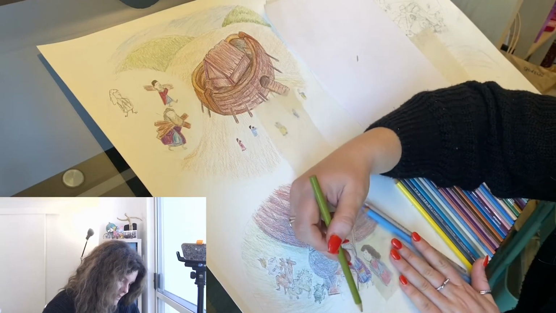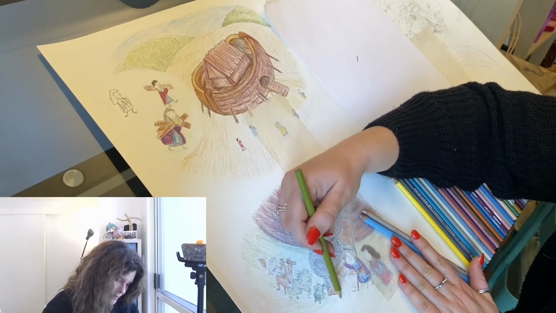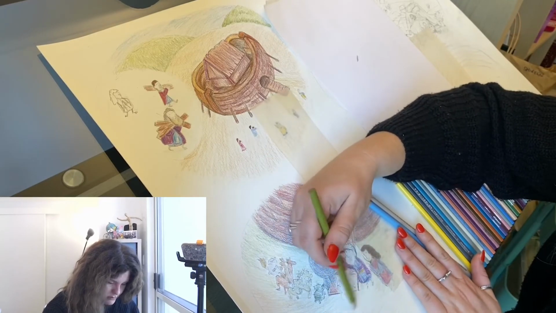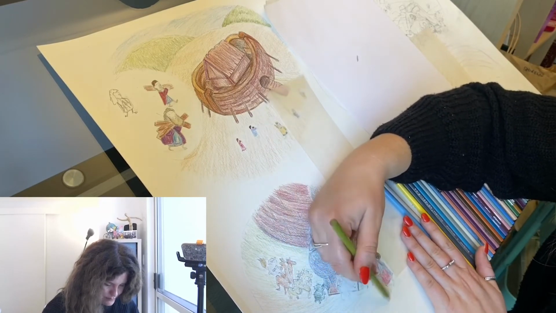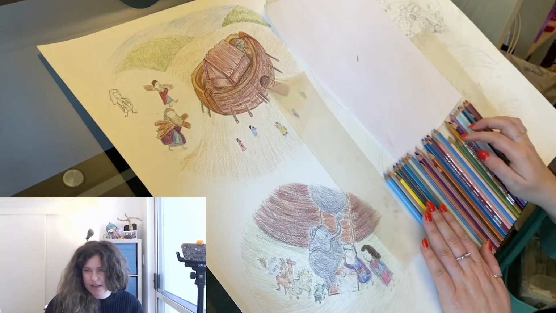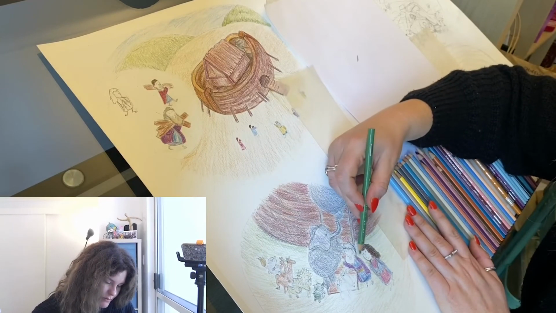So I'm just adding green in here. So there's a mixture, and then I'm going to also add some dark green in here too. More so, yeah, my pencils keep dropping.